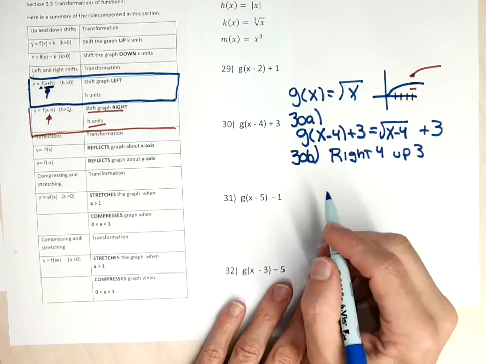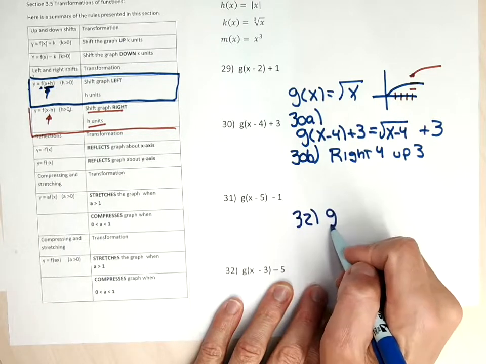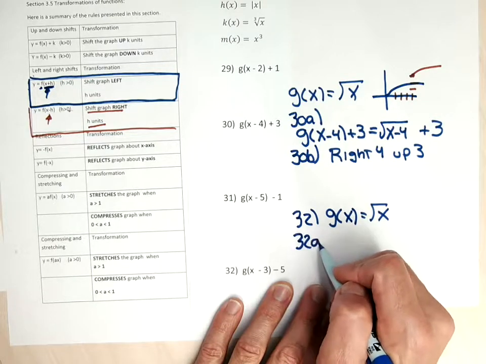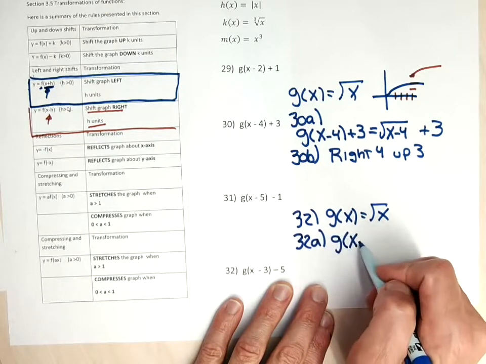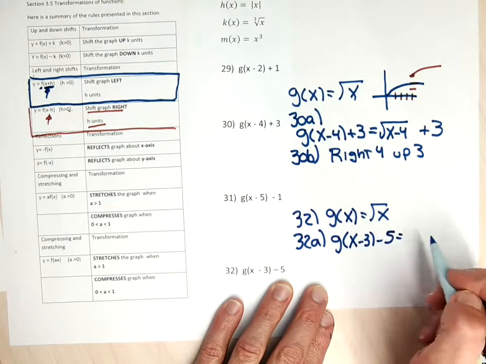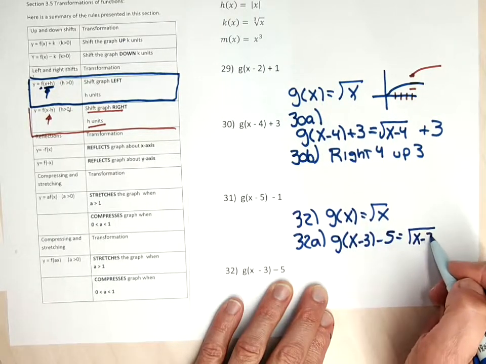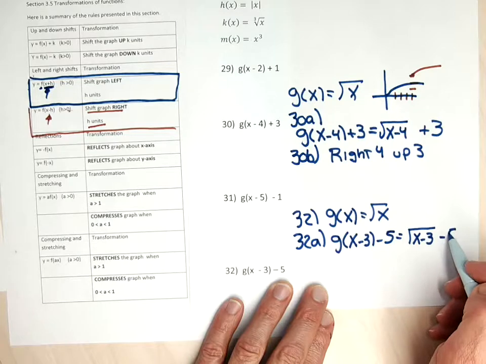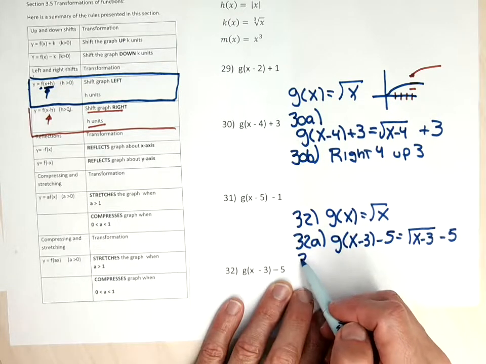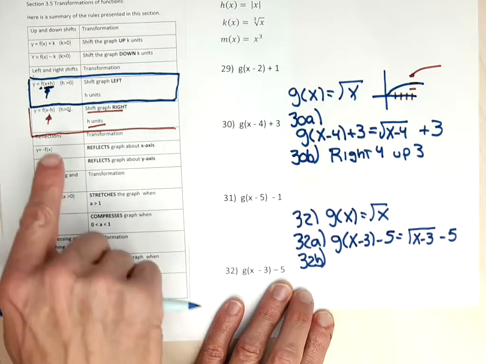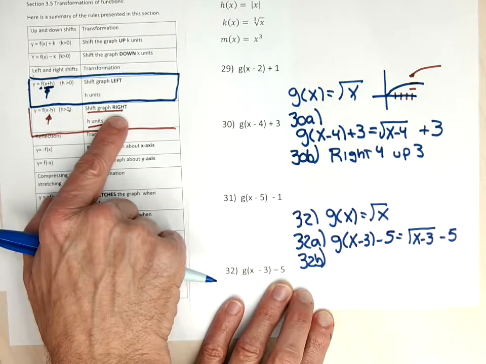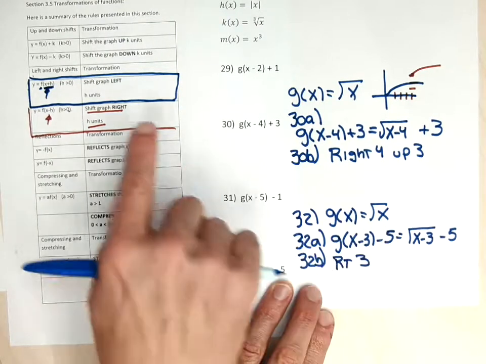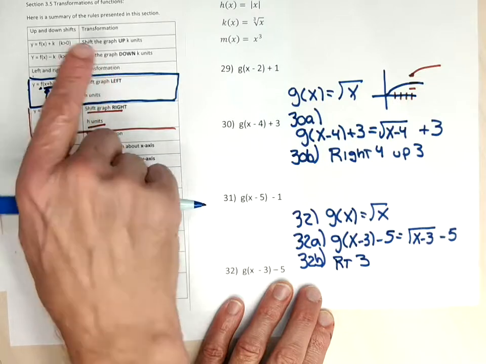32 is calling out this same g function. In part A, it wants me to find g of x minus 3 minus 5. That means I need to change the square root of x to the square root of x minus 3. The x minus 3 goes under the square root because it's in the parentheses. The minus 5 goes after because it's not in the parentheses. And in part B, to describe how the graph moves, minus inside the parentheses moves to the right. So this minus right there is going to move the graph to the right 3. And the minus after the function, not in the parentheses, moves the graph down.